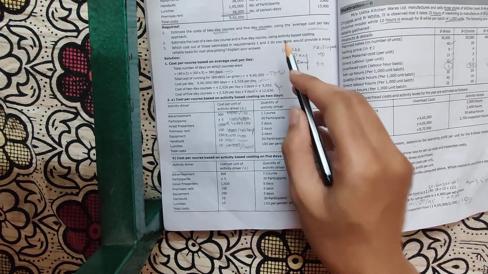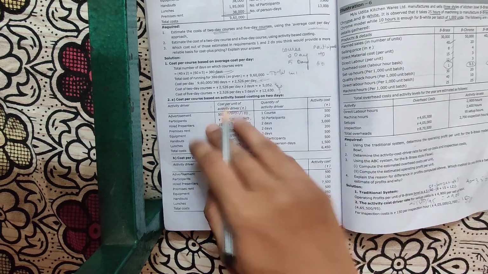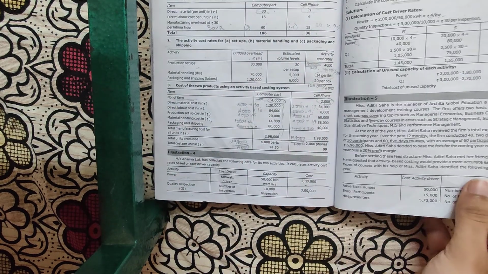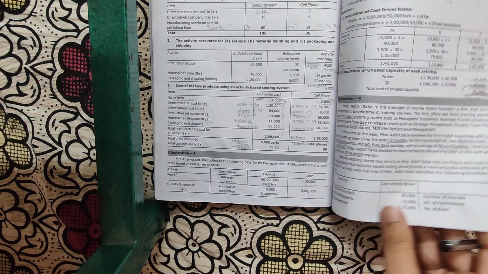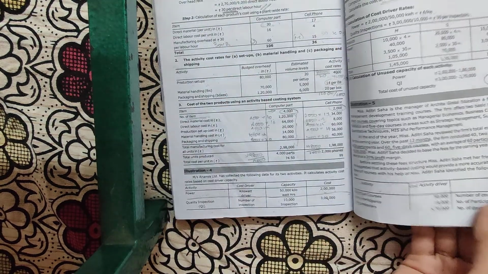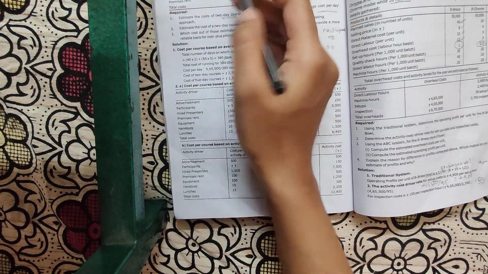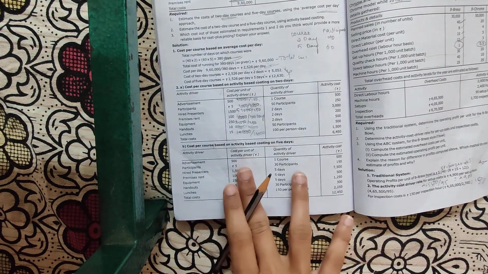Next, what are they asking you to do? They are asking you to estimate the cost sheet, right? So how are you going to estimate the cost sheet? The entire information is given to you here only. That is your advertisement, that is the number of participants. Whatever information is there, you have to just take down the following information.